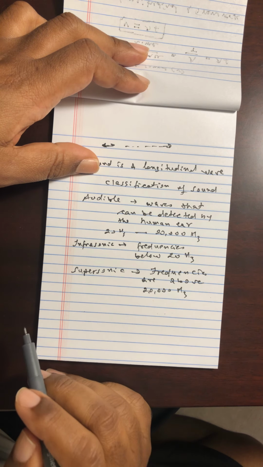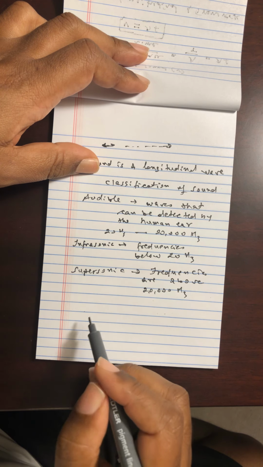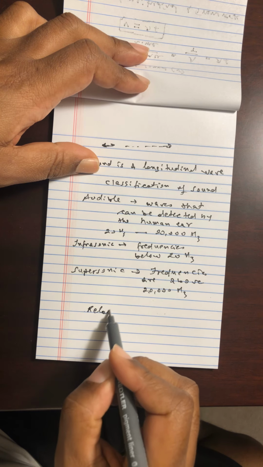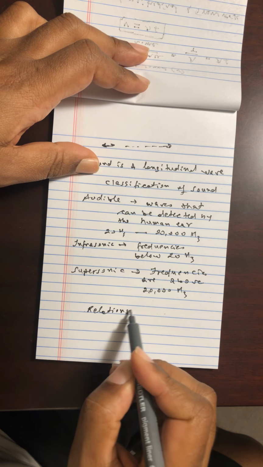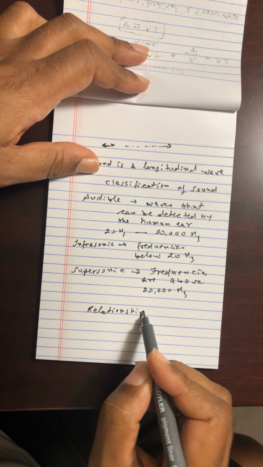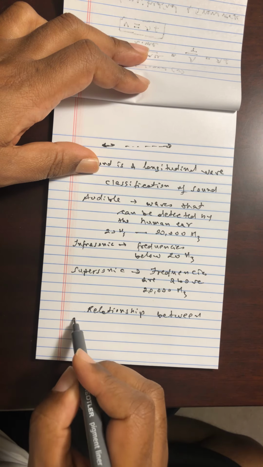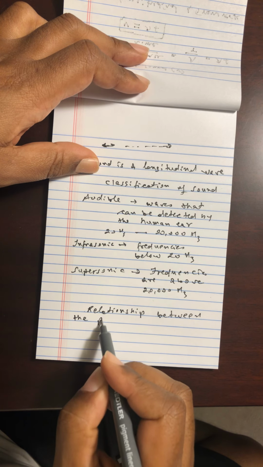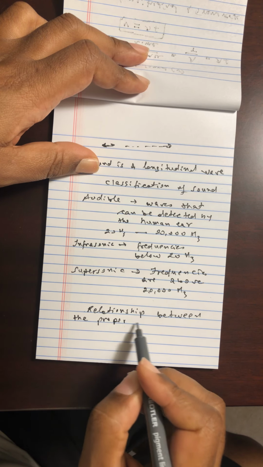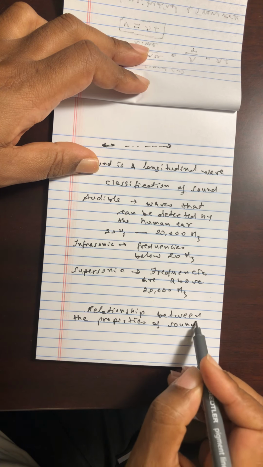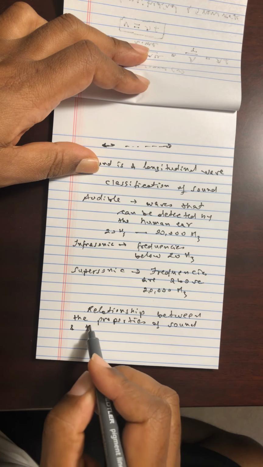Okay, now let's look at the relationship between the properties of sound and the sensation of the human ear.